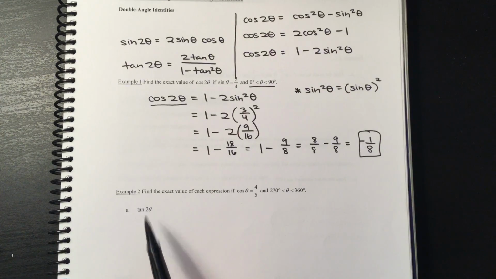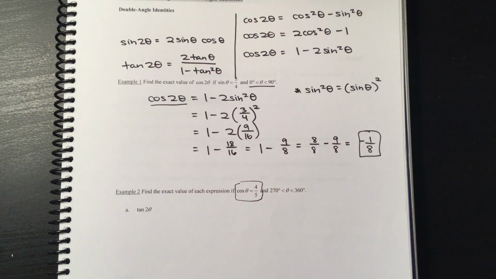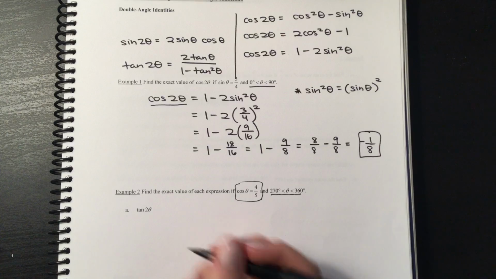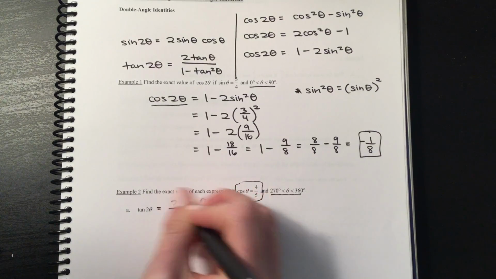Next example, we're going to find tangent of 2 theta, given cosine of theta. So this is the value that's given to us right here. And then we know that the angle is somewhere between 270 and 360. So the angle is somewhere in the 4th quadrant. So now we're going to find tangent of 2 theta. Again, I just want to keep that formula on the screen so we know what we're using.